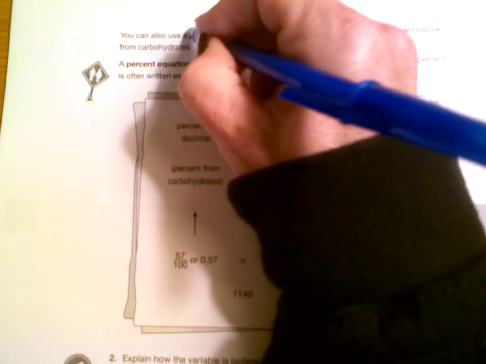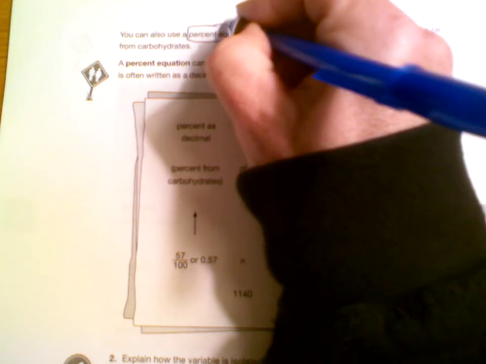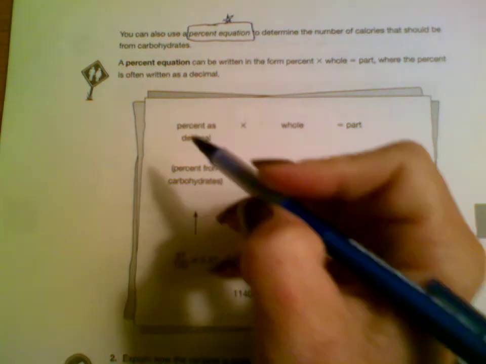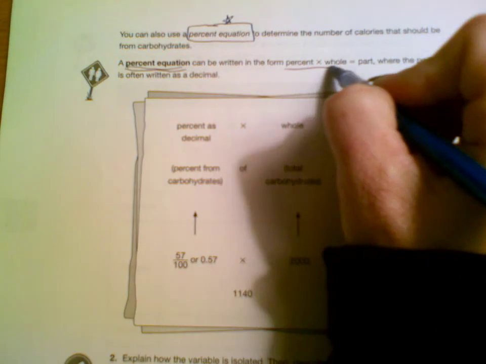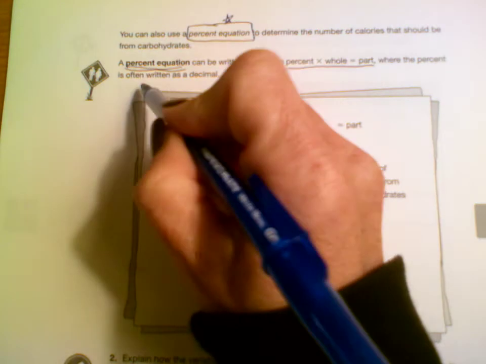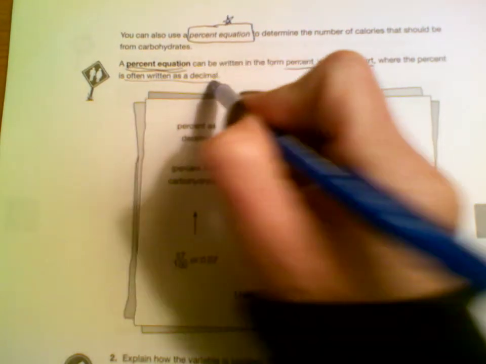So here's another strategy. You can also use a percent equation. This is kind of a big idea that we're going to also talk about to determine the number of calories that should be from carbs. A percent equation can be written in the form percent times whole equals part, where the percent is often written as a decimal.